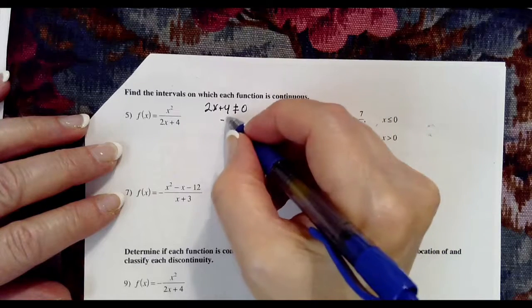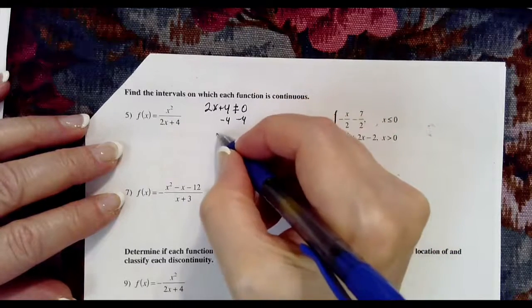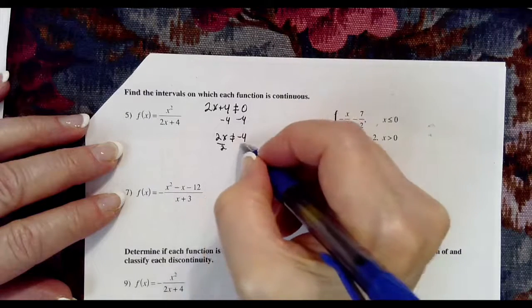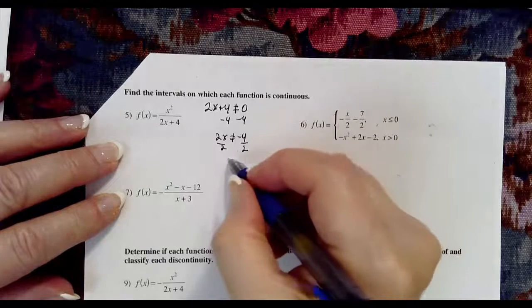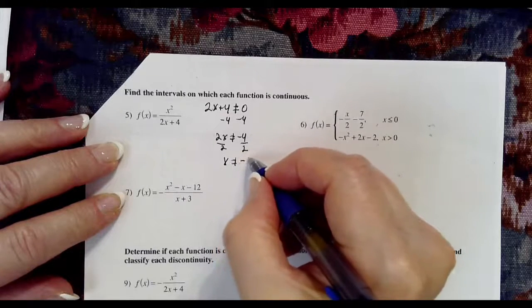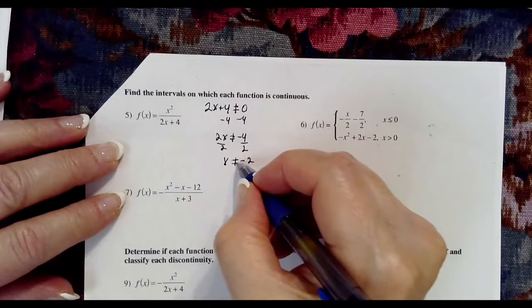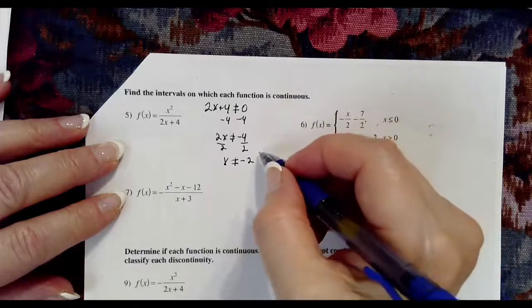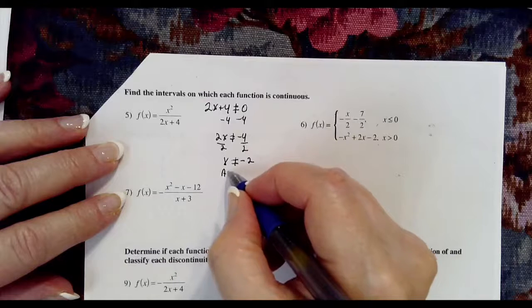So when I subtract 4, we get 2x cannot be negative 4. Divide by 2. I get x cannot be negative 2. Now, that x cannot be negative 2 is a what? That's an asymptote, right? A vertical asymptote.